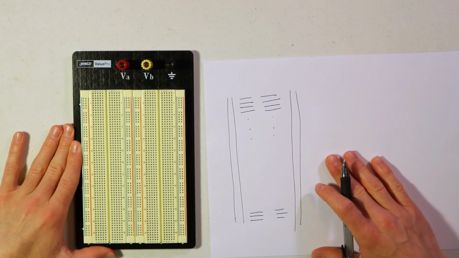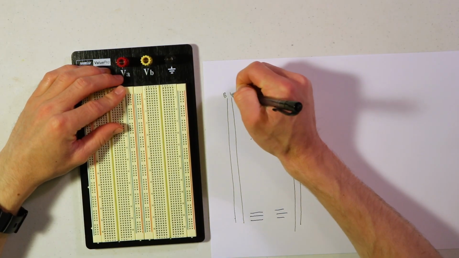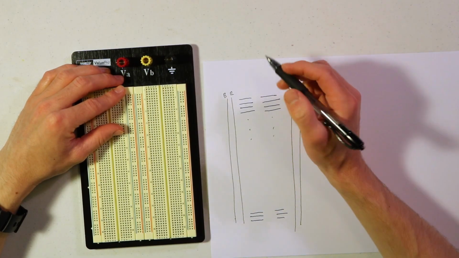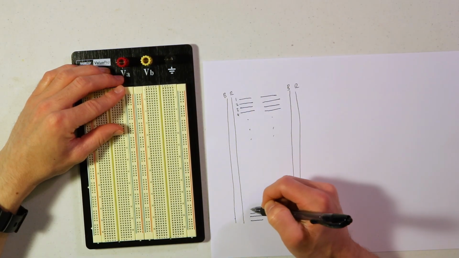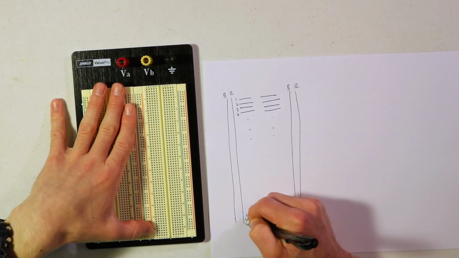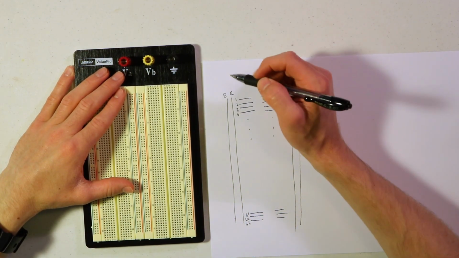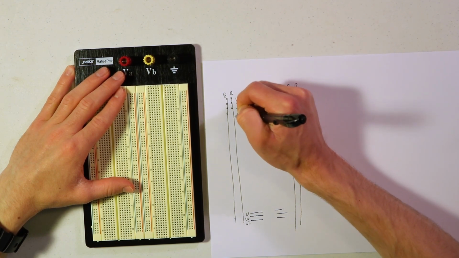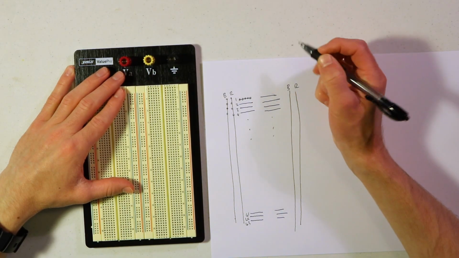So if we compare that now to this, where we have the two power rails, we've got blue and red, and the same over here, blue and red, and then we've got rows, 1, 2, 3, 4, so on, going all the way down to, looks like 61, 62, 63. And again, all the holes on this row are connected, so we'd have our little holes going down like that. And then the same thing here, 1, 2, 3, 4, 5 holes in a row.